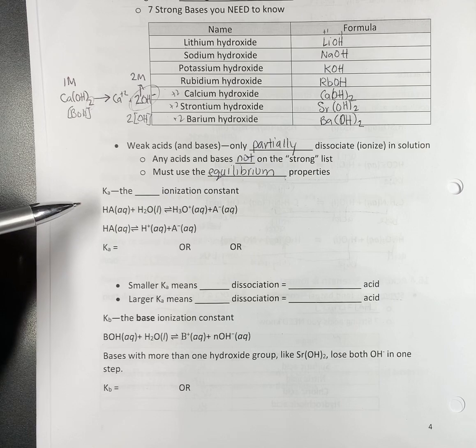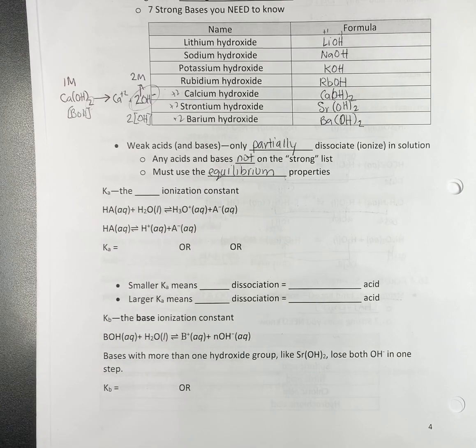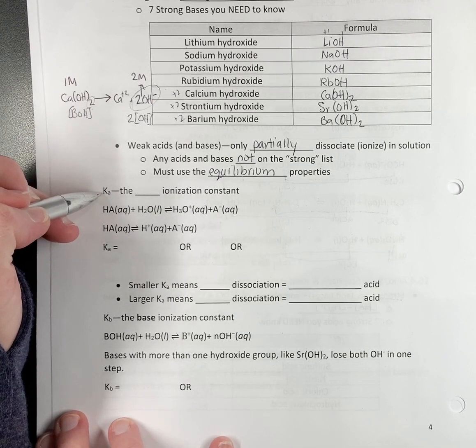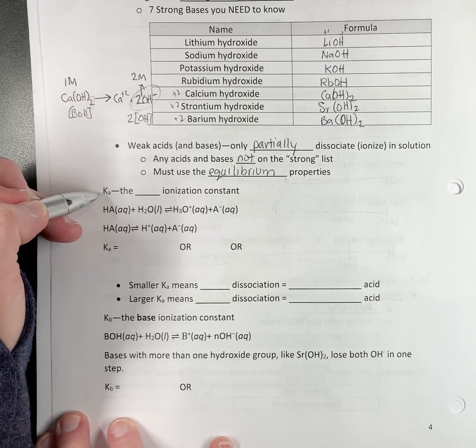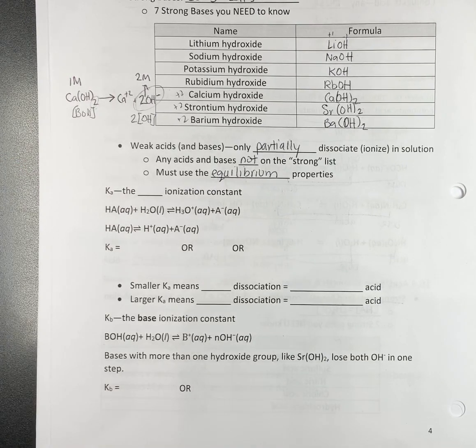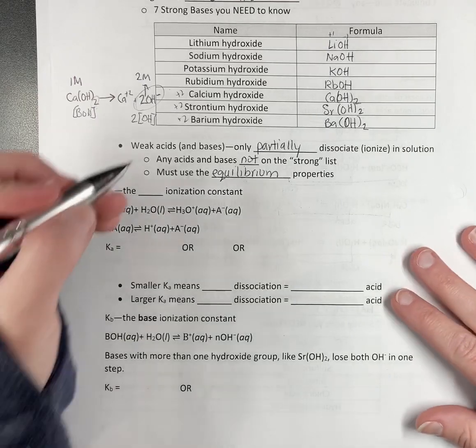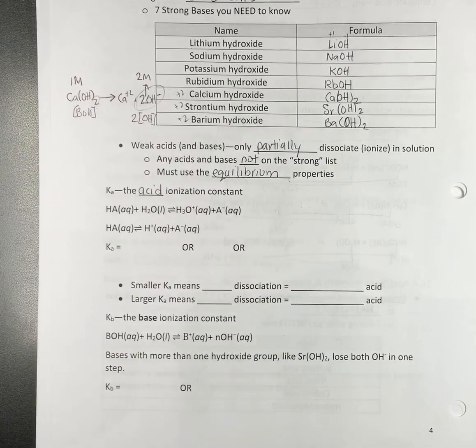So here, we're talking about equilibrium properties, so the equilibrium constant K comes back. I told you it wasn't going away. K is everywhere. Now, I don't generally italicize it because it will usually have a subscript, a sub-letter associated with it. So if it says Ka, you just say Ka. That is the acid ionization constant.